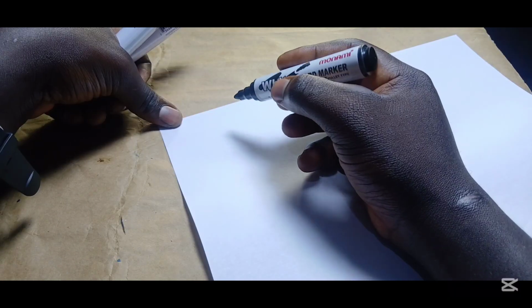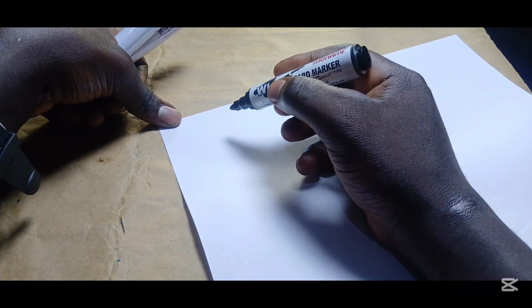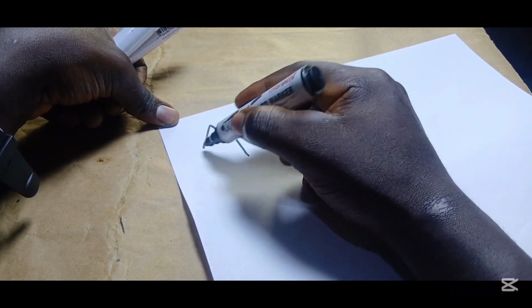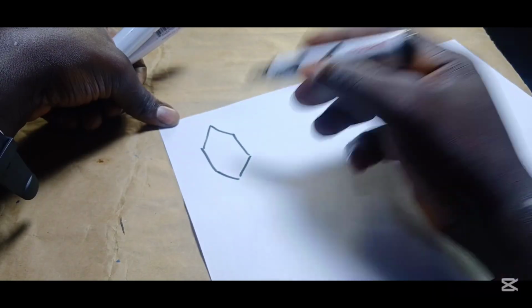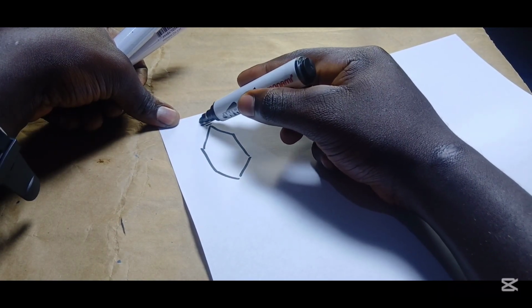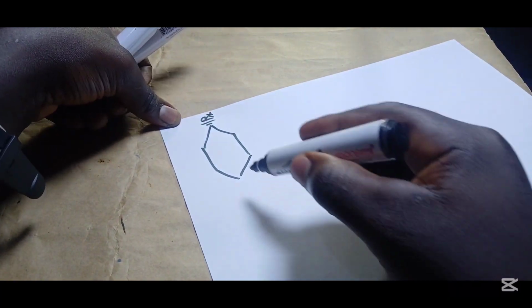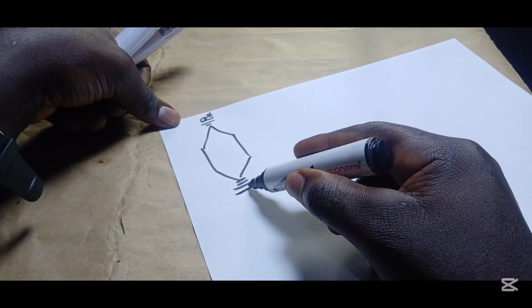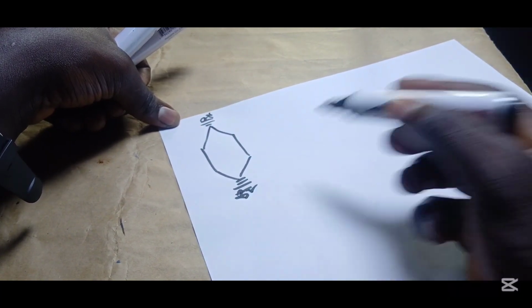So identify the chiral centers in this molecule. Bromine, bromine.